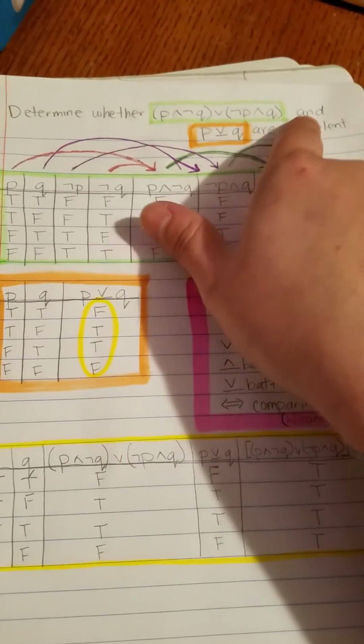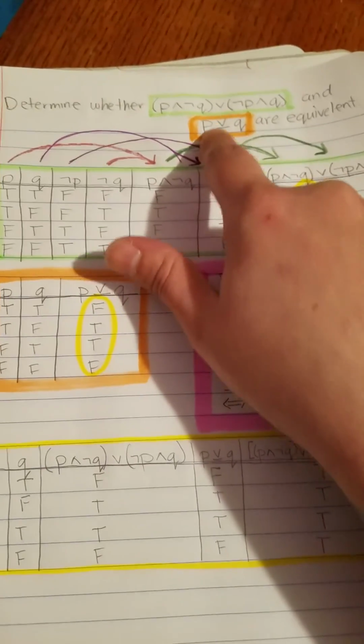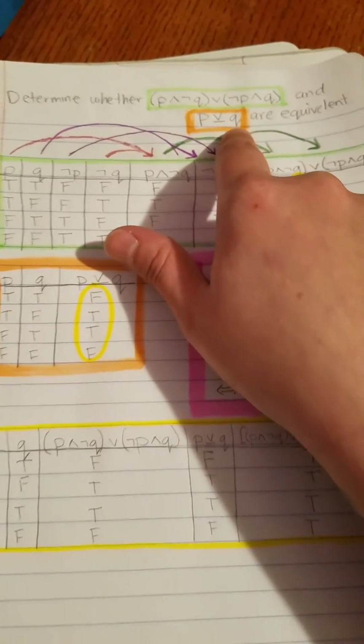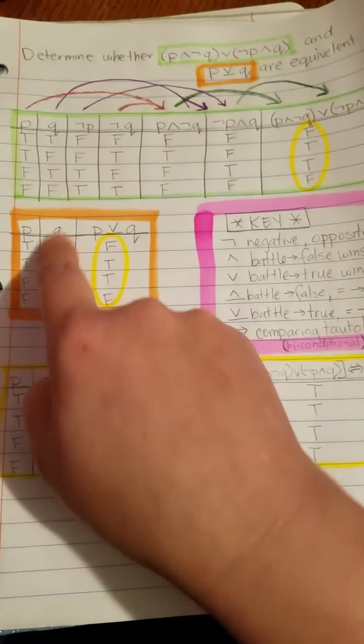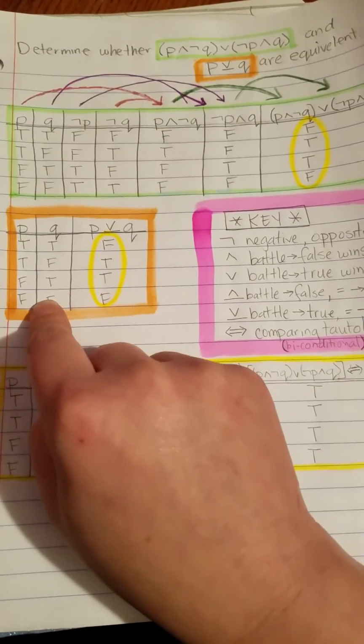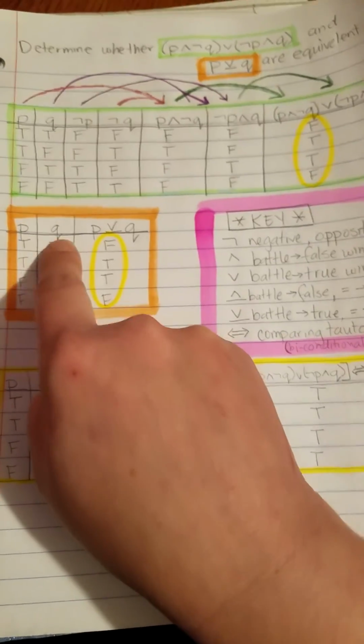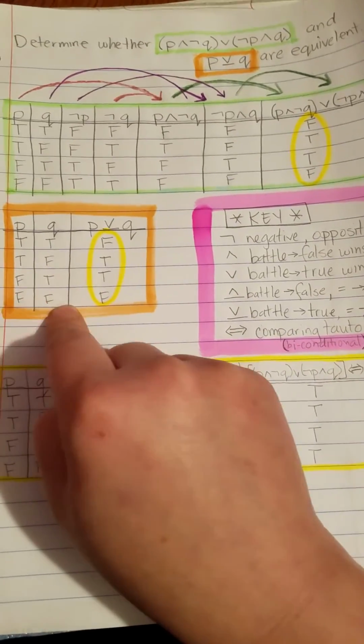So now we're going to do the second part of the problem, which is P, and then this symbol, and then Q. So we have P and Q, and we set them up the same exact way, the same 4 possibilities, true and true, a true and a false, a false and a true, and a false and a false.